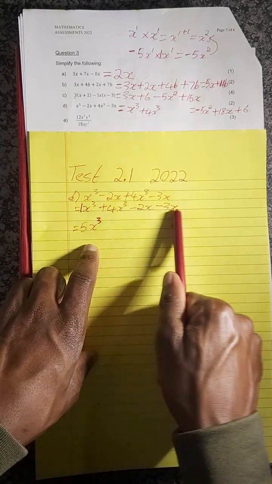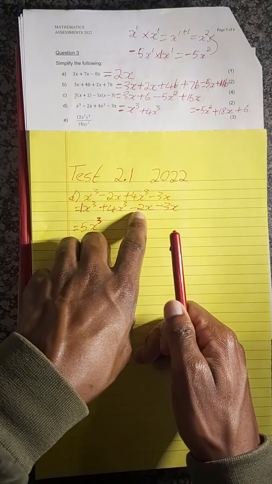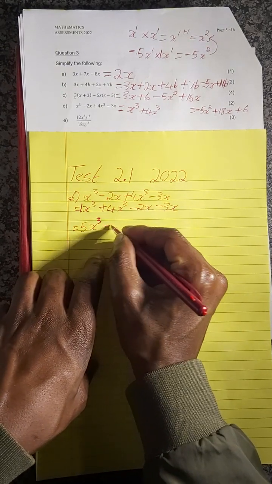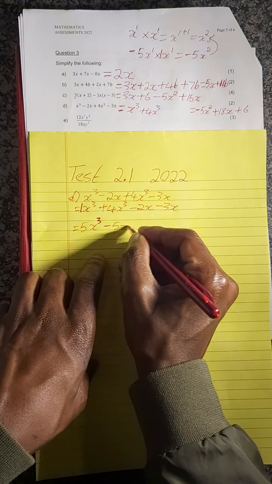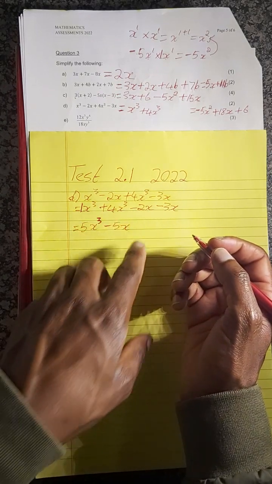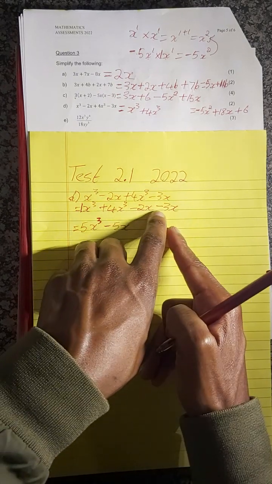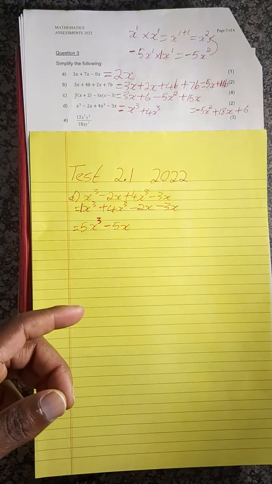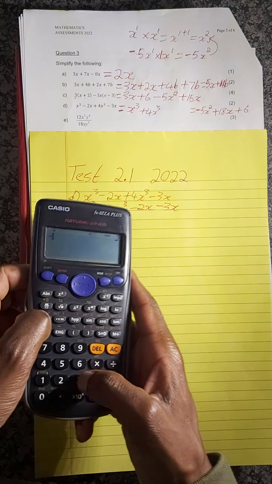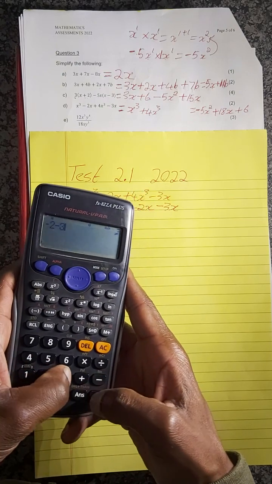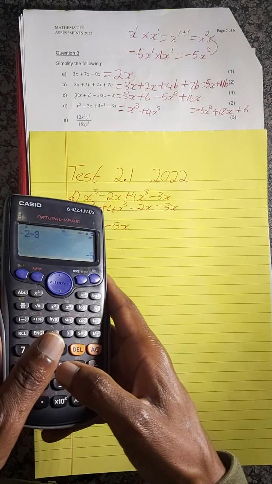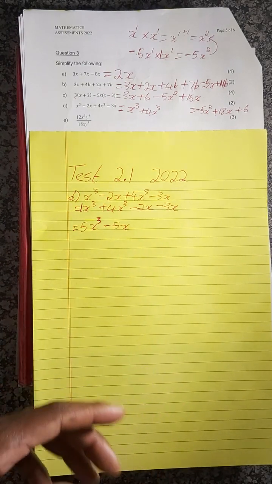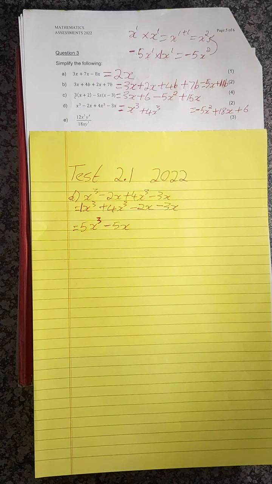And then now we move on to this one. We say negative 2 minus 3, and we should get negative 5x. Negative 5 of what? If I say negative 2 minus 3, I get negative 5. Negative 5 of what? X. You can always do this on the calculator by simply saying negative 2 minus 3, and you get negative 5. Negative 5 of what? X. Can you see that? And we are done with D.